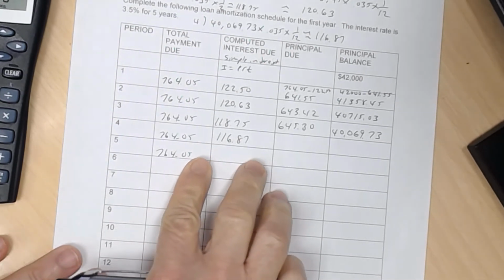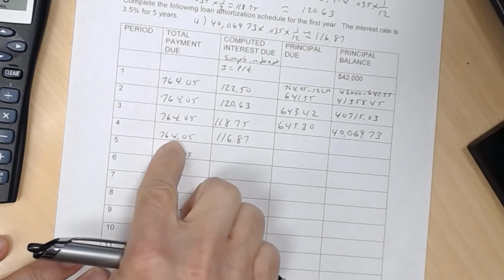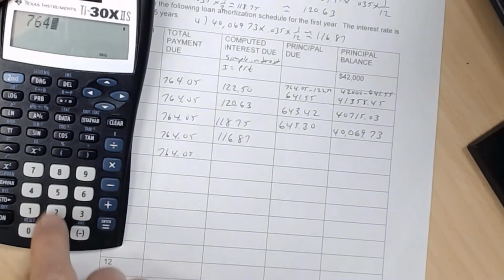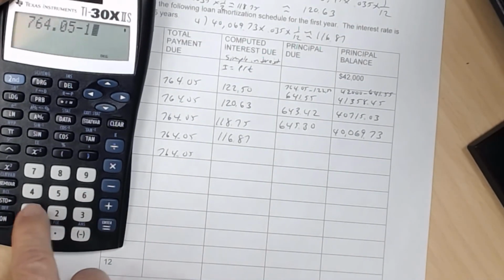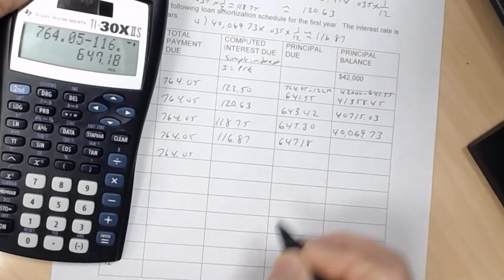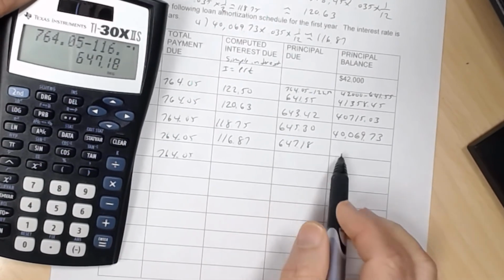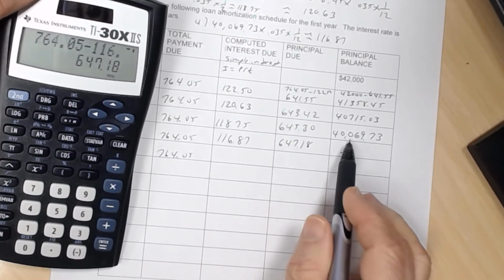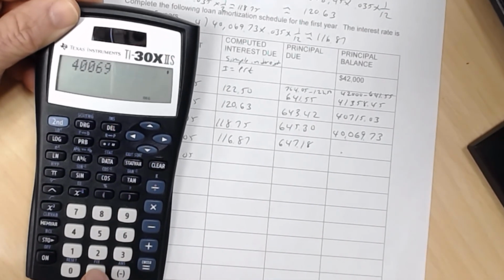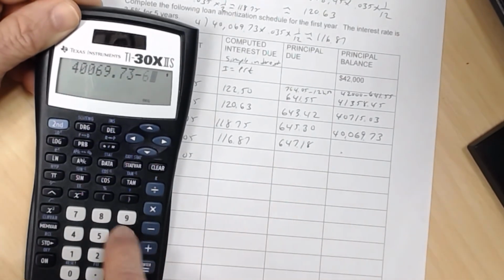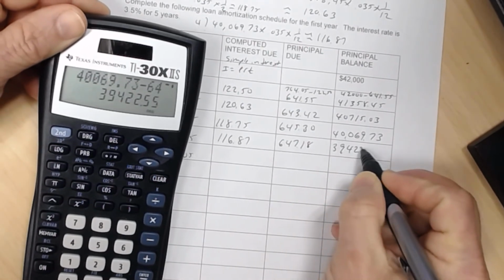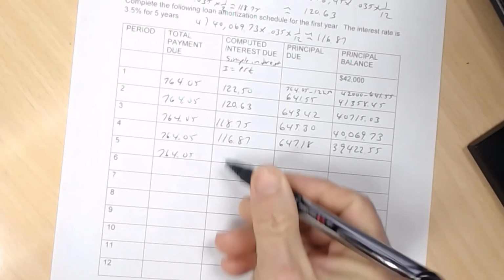Now, how do you figure out how much goes towards the principal? You subtract this from here. So when I subtract 764.05 minus 116.87 equals, I get $647.18. And then what will be your new principal? You subtract this from this, and that will give you a new principal. So 40,069.73 minus 647.18 equals $39,422.55. And you keep doing the process.